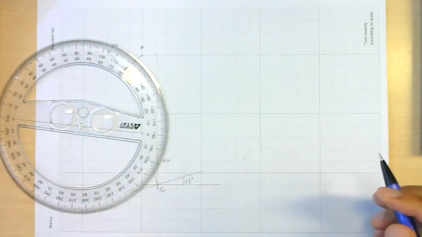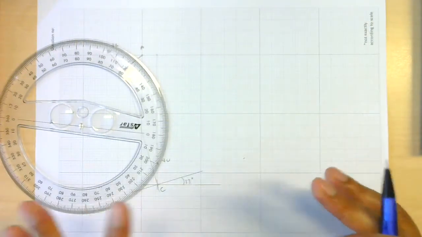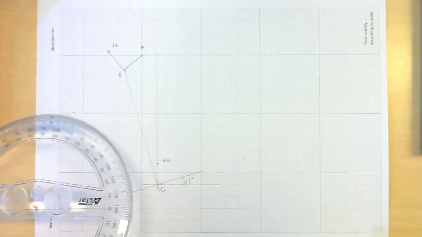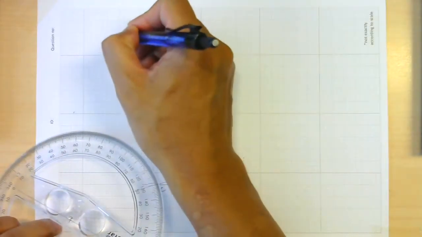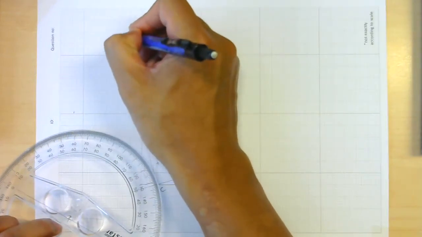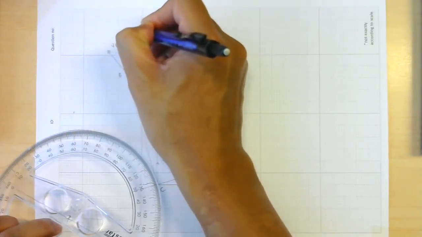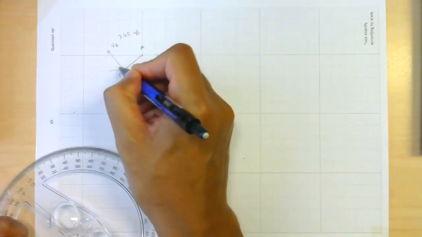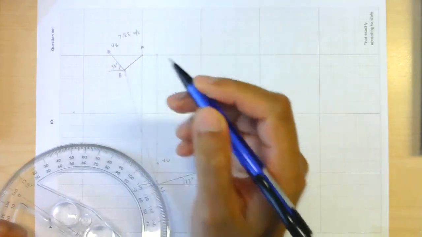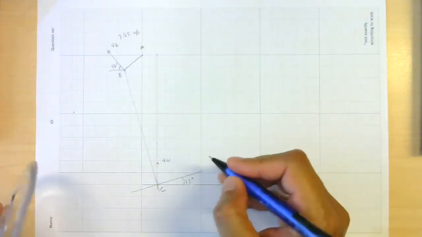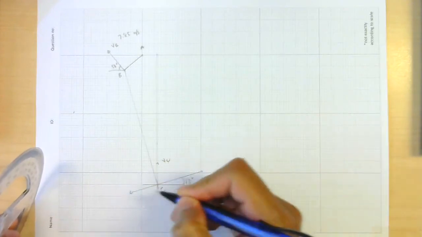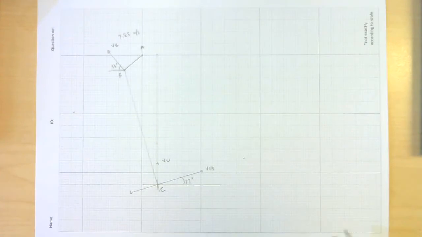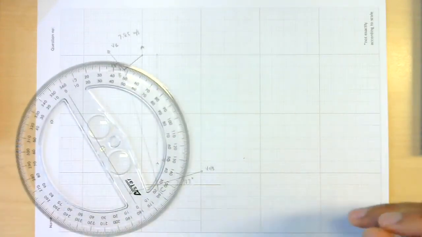So now we need to draw the velocity vector. VB in this case is equal to 7.85 inch per second at 50 degrees, which is basically like this, and VCB at 70 degrees. Actually, we don't know yet which one is the right direction.